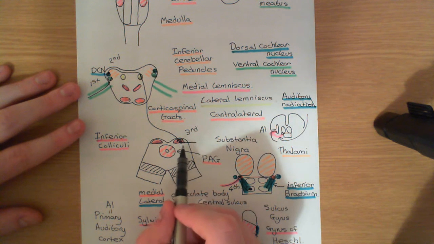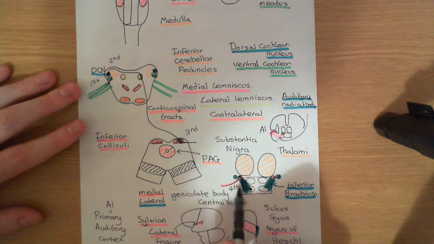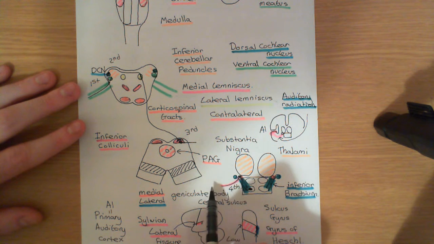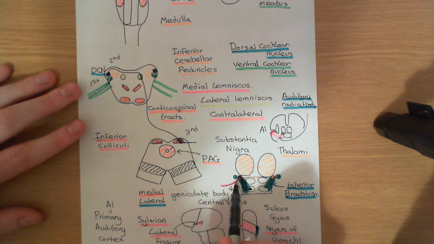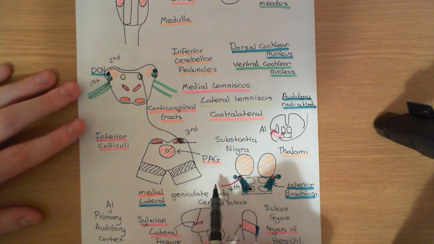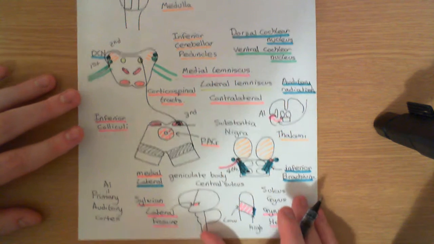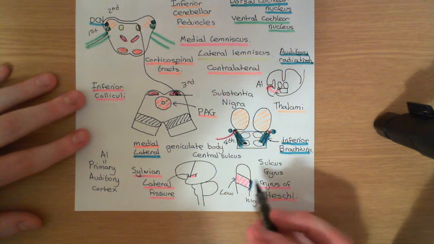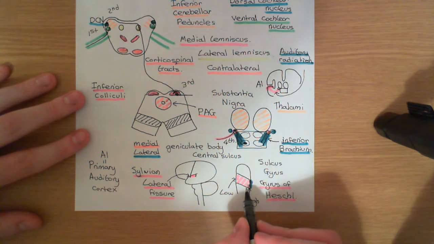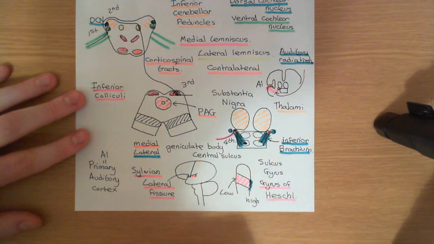The third order neuron will then send its axon through the left inferior brachium up to the left medial geniculate nucleus and synapse on a fourth order neuron, which will then give off its axon, which will go in the auditory radiation to the primary auditory cortex, which we've seen is on the gyrus of Heschl, which is a portion of the temporal lobe cortex that faces up into the lateral fissure.